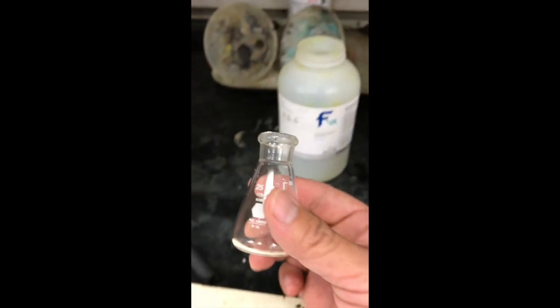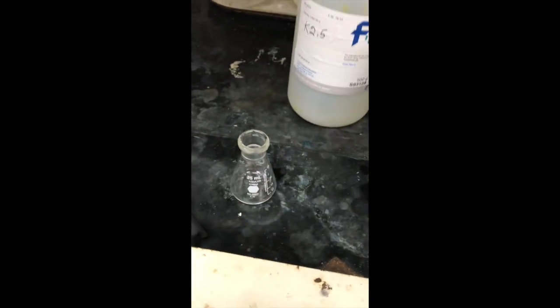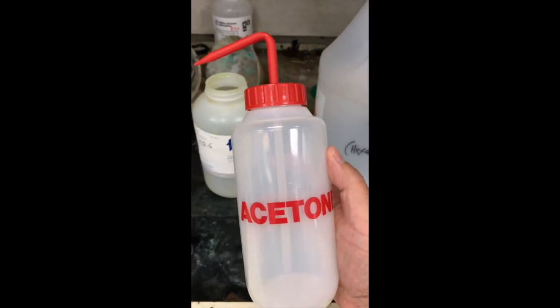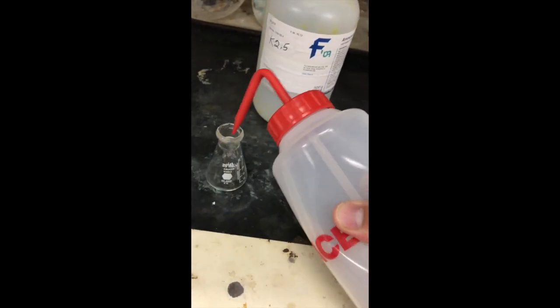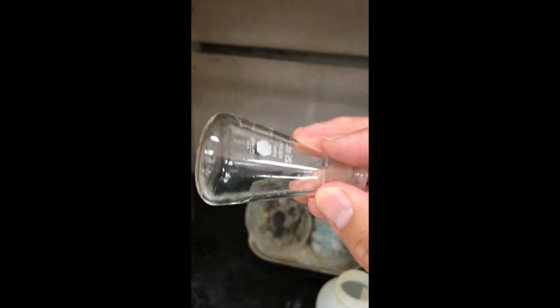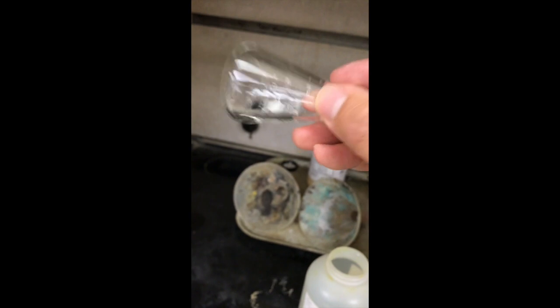So I'm going to do what's called an acetone wash. I'm going to take a drying agent, acetone, and just squirt a little bit in there. And I'm going to turn the flask and roll the acetone around. What the acetone is going to do is attract the water. And when I pour out the acetone, it'll help get the rest of the water out of the flask.